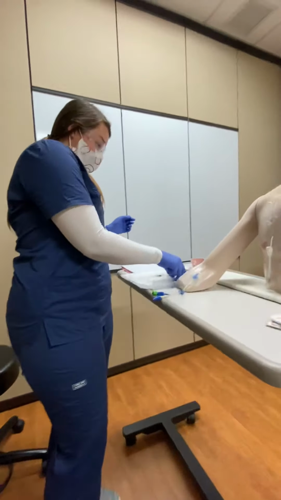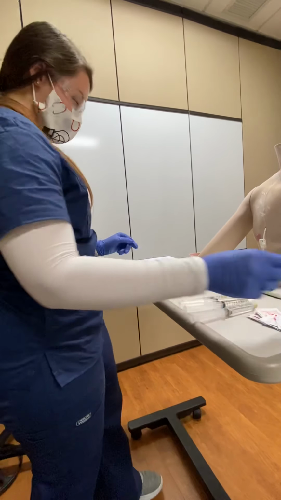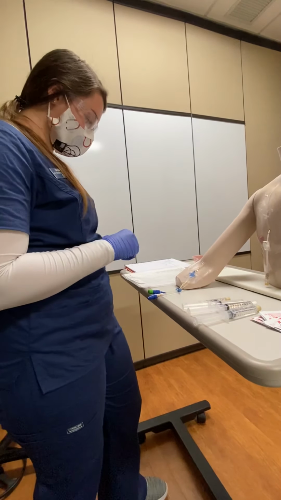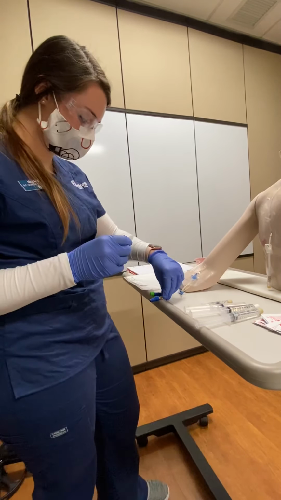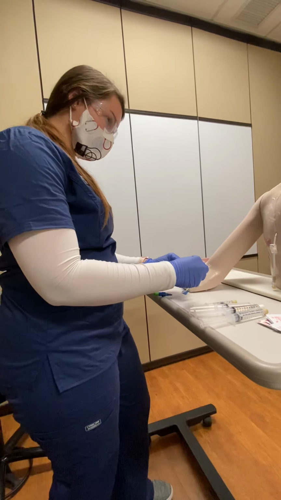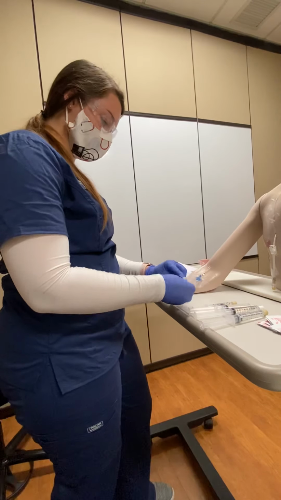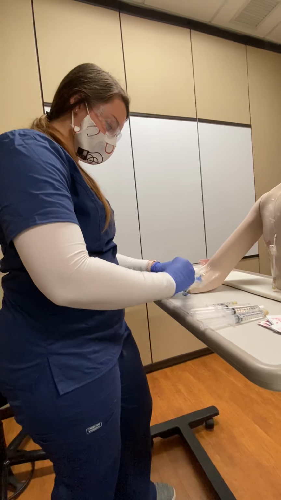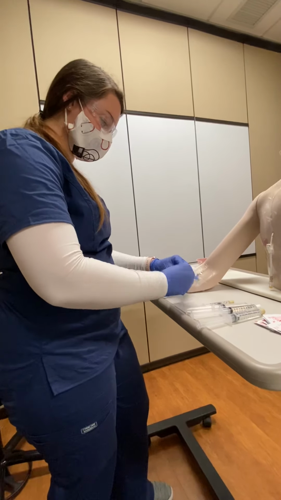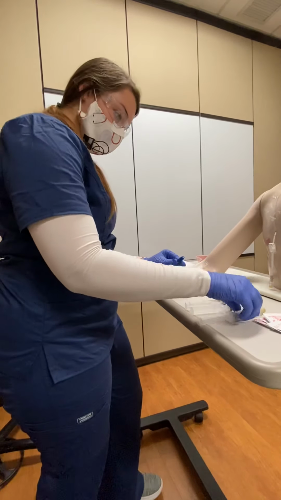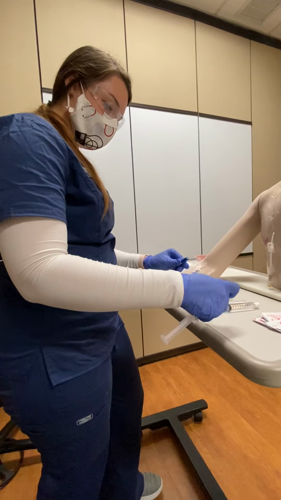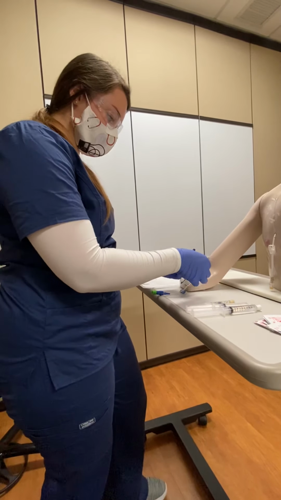All right, so what I'm going to do first is move this stuff over here. I have on my gloves. I'm going to clean the site. Do you have any questions before we start? No? Okay. All right, so I'm going to clean this for 15 to 20 seconds, or per the policy of the facility. Okay. Take off the cap without contaminating.